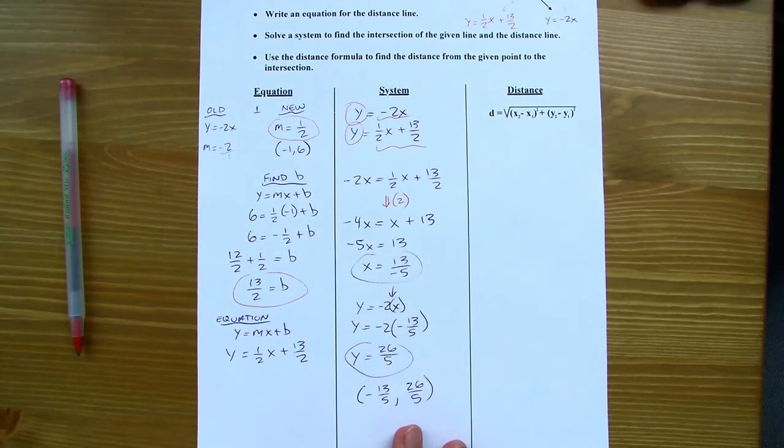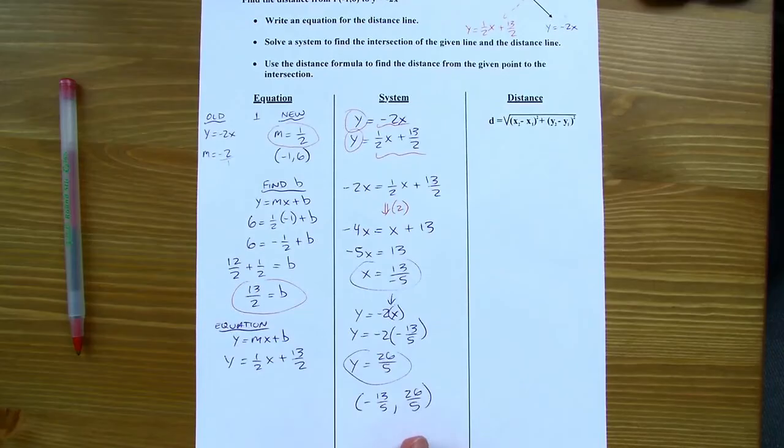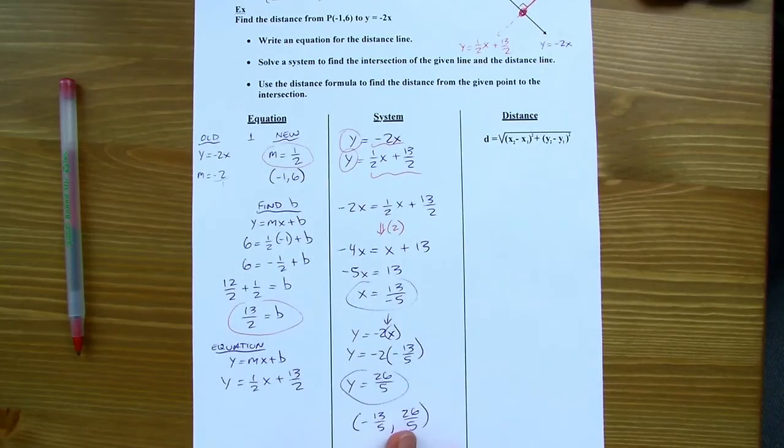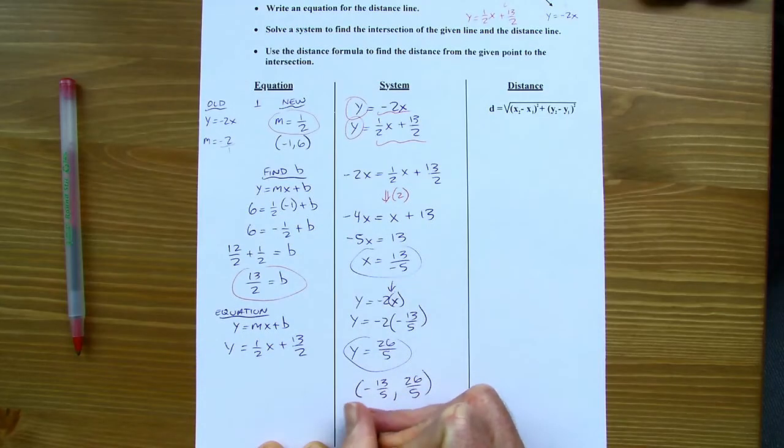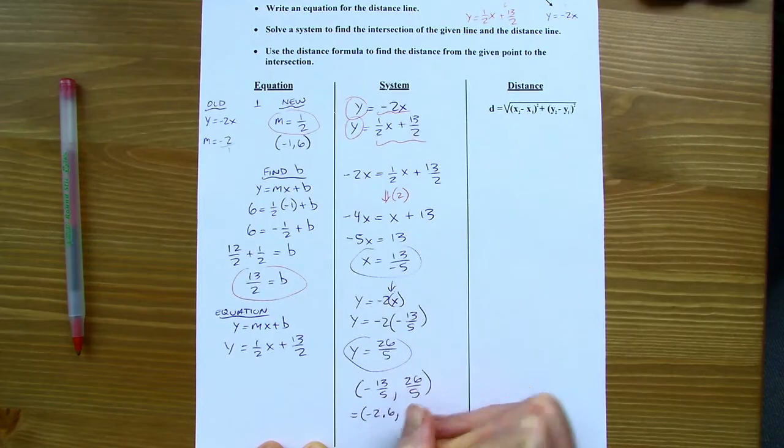So just to make it easier to put in the little picture up there, it doesn't really matter, but I'm going to rewrite that as a decimal. So that's going to come out to -2.6 and +5.2. Okay?